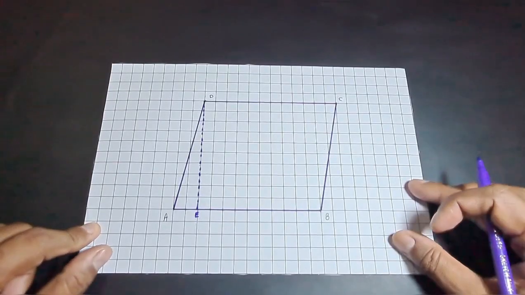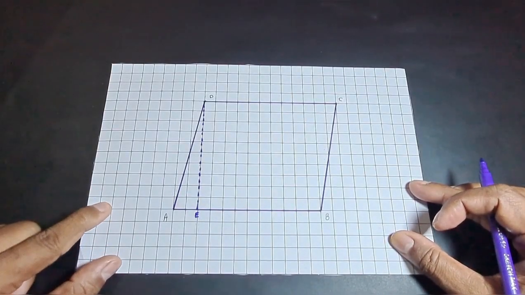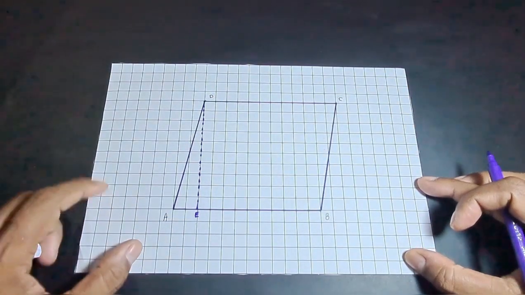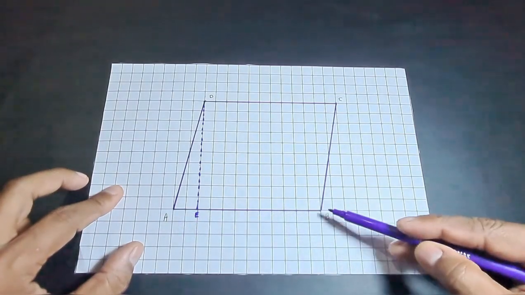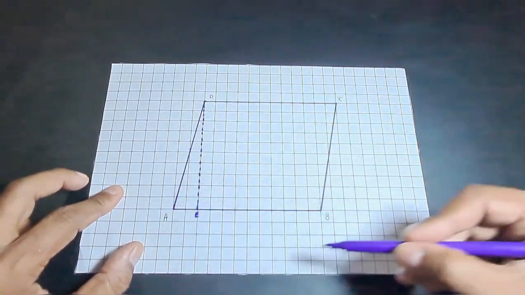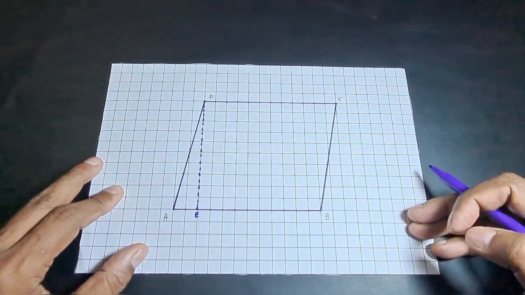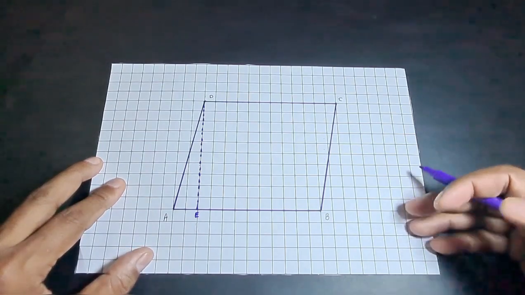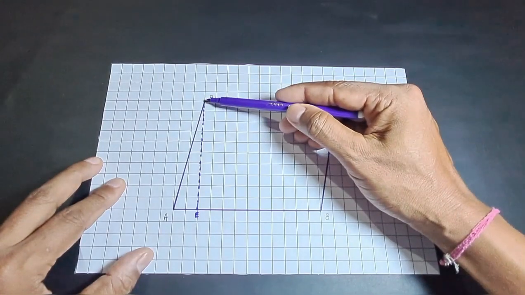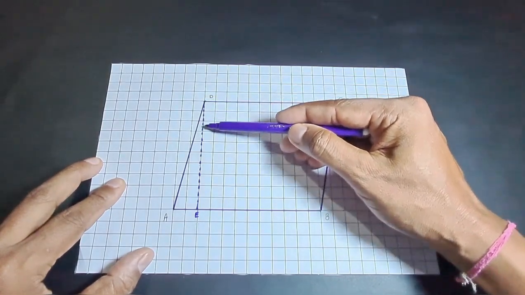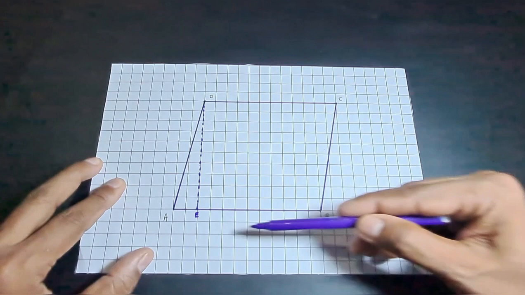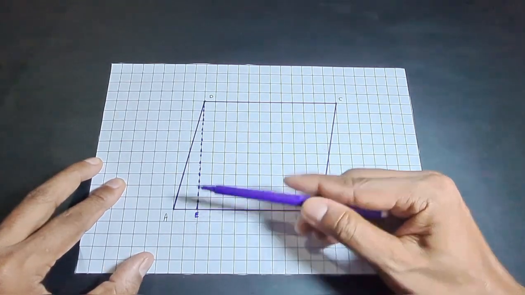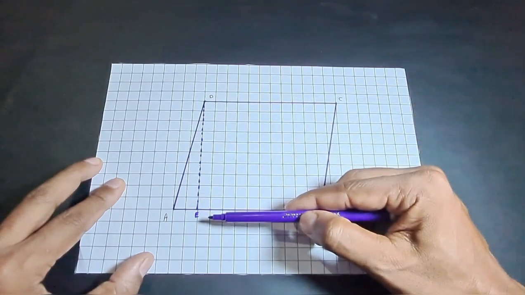To perform this activity of finding the area of a parallelogram, we have taken a squared grid paper and we have drawn a parallelogram A, B, C, D on it. You can take any dimensions of the parallelogram. It will work for all types of parallelograms. After that, using this vertex D, we have dropped a perpendicular on the side AB, and the foot of the perpendicular we have labeled it as E. So this is the height of the parallelogram.